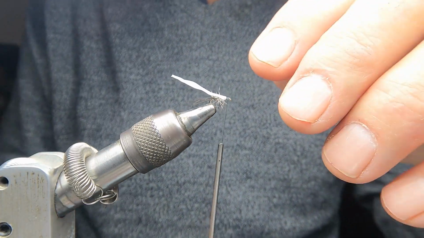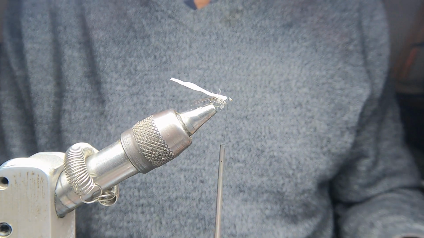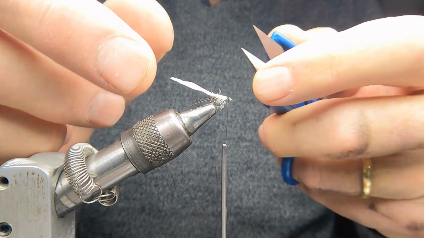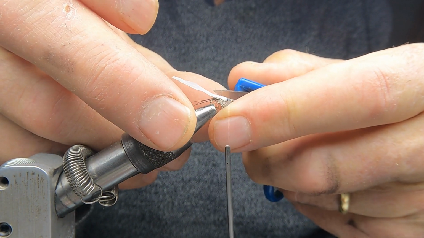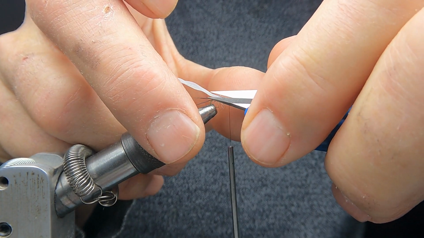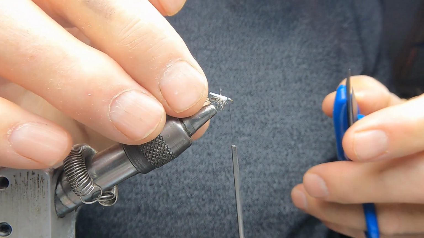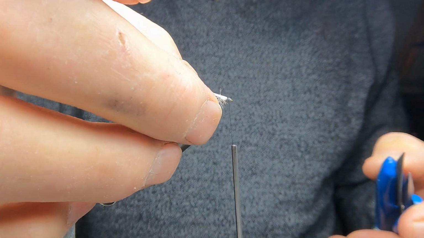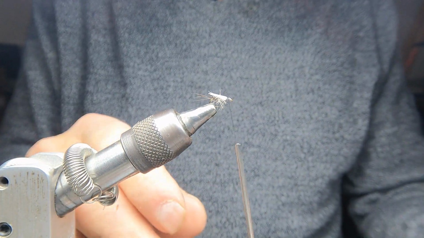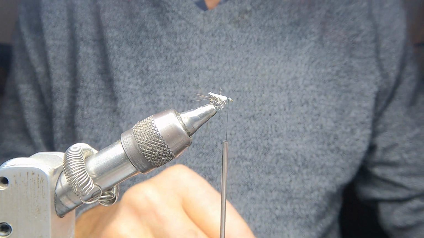Okay, so I've got the wing down. It's a low down wing over the body, and then I'm going to trim it at hook shank length into a V, sort of like natural midges, and then groom it a little bit. Okay, then I'm going to whip finish.